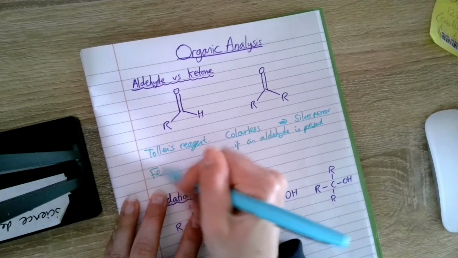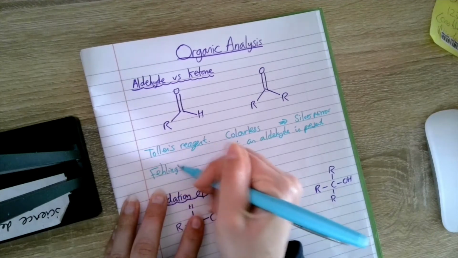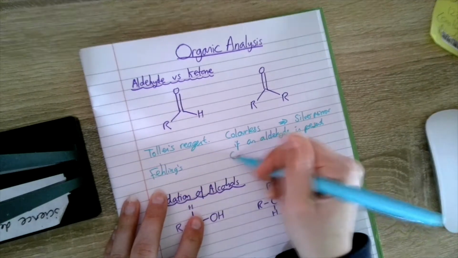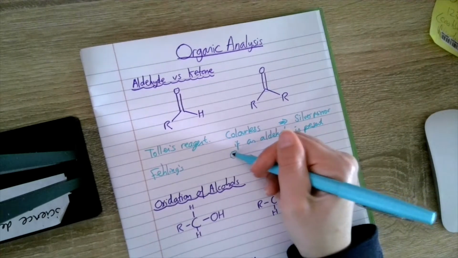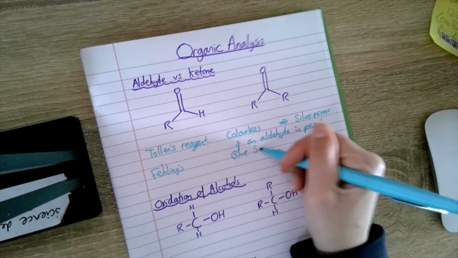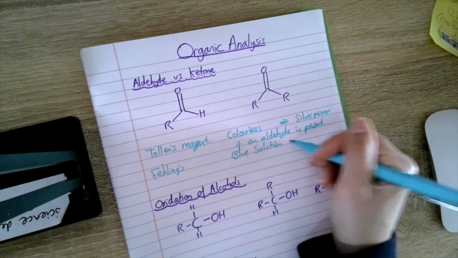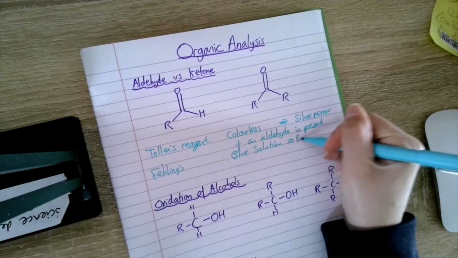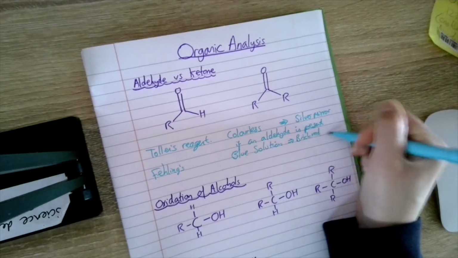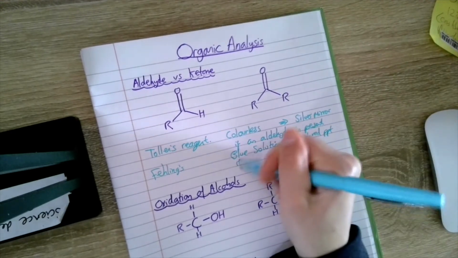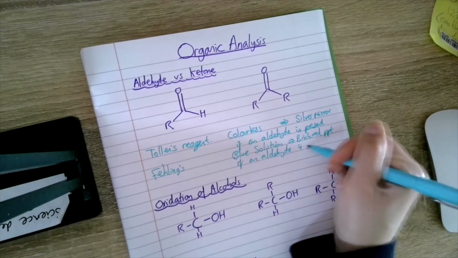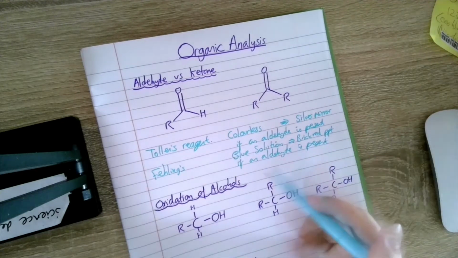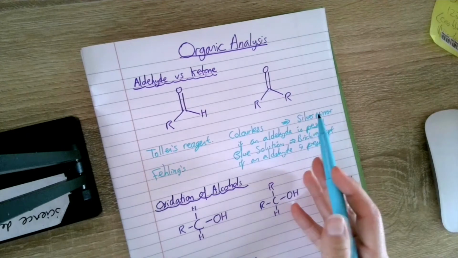For our Fehling's, we start off again with a solution, but this time it's a blue solution, and this forms a brick red precipitate if an aldehyde is present. Whereas it will remain blue if a ketone is present.